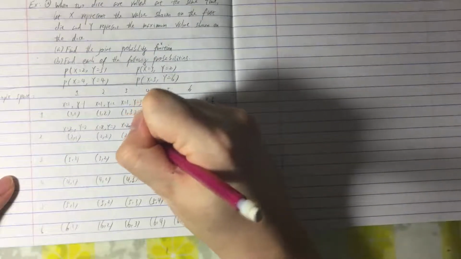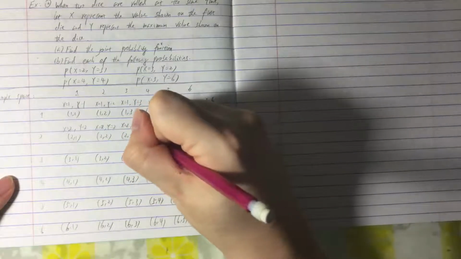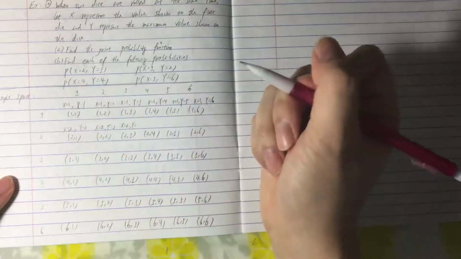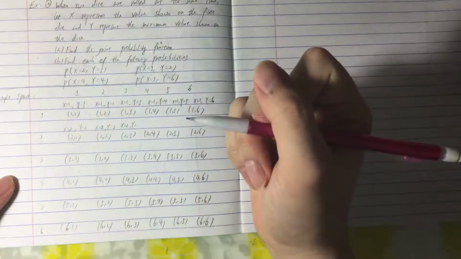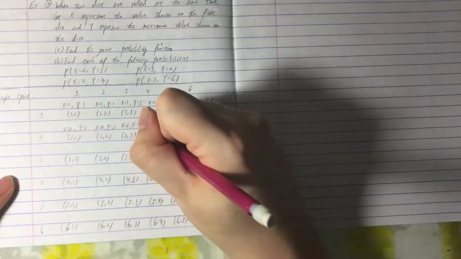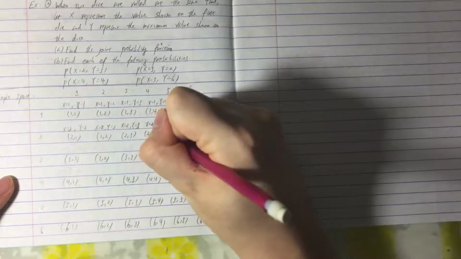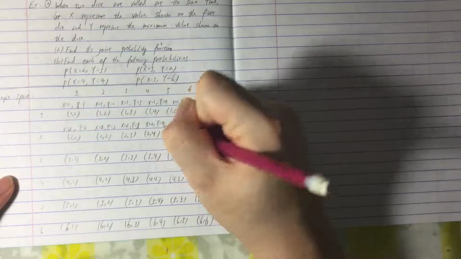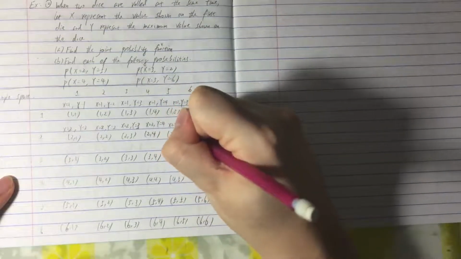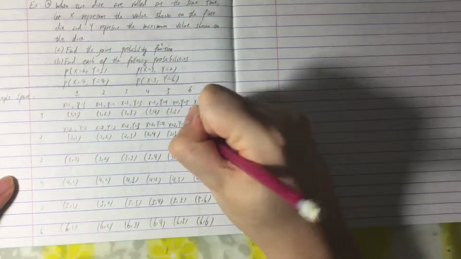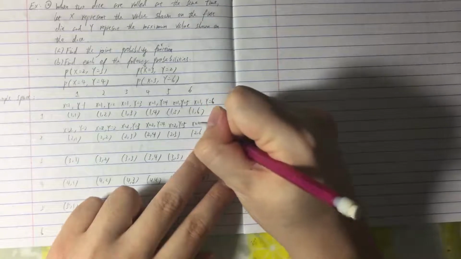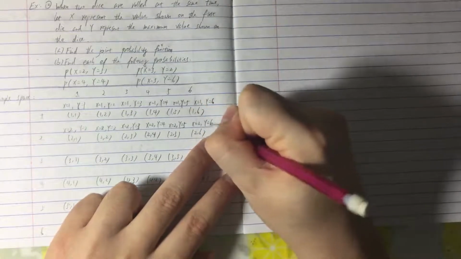Next, x is 2. X is the value shown on the first die. What's y here? Y is the maximum value shown on the die. So y here is 3. X is 2, y is 4. X is 2, y is 5. X is 2, y is 6.